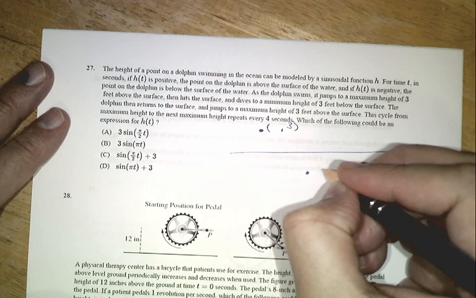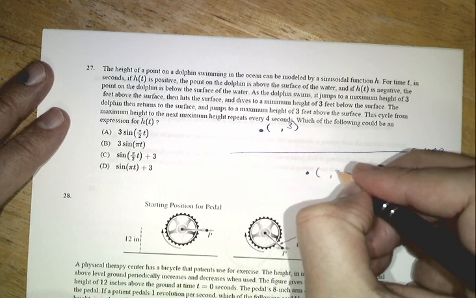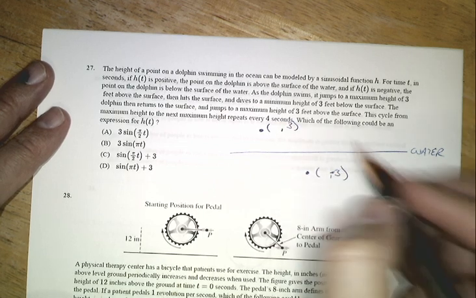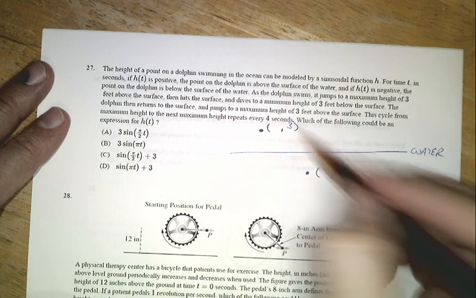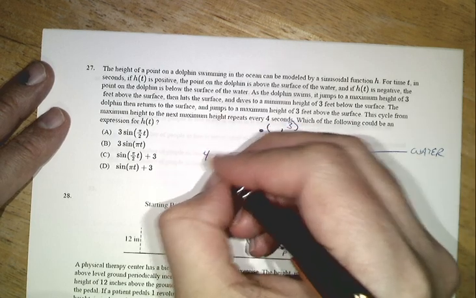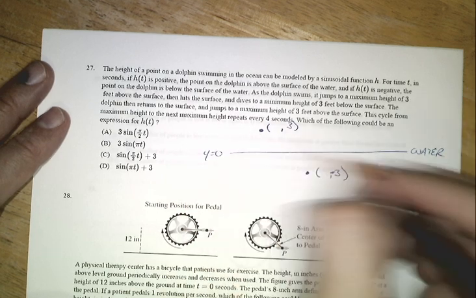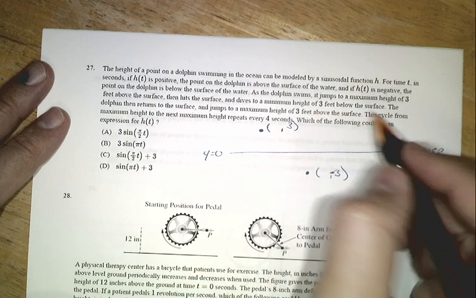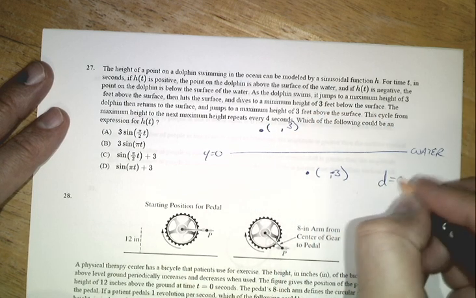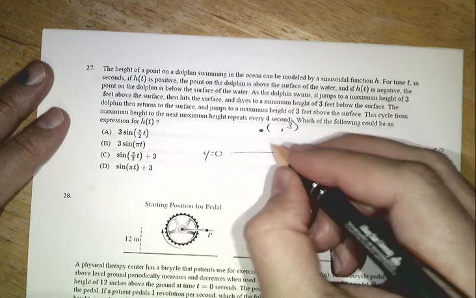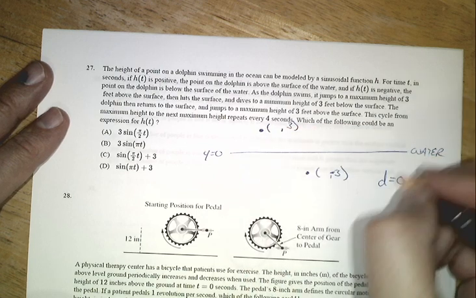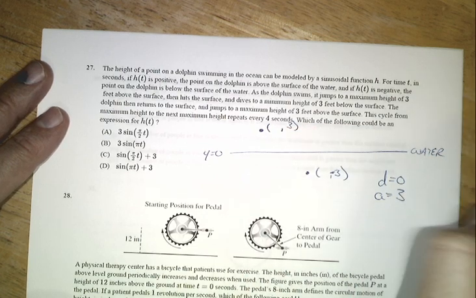Since the mins and maxes are additive opposites, that means the midline is y equals 0, the surface of the water. So D is equal to 0. And amplitude is going to be the distance from the midline to the max, so our A should be 3.